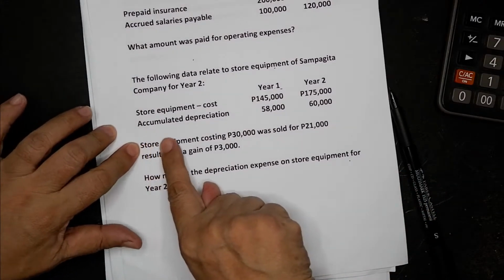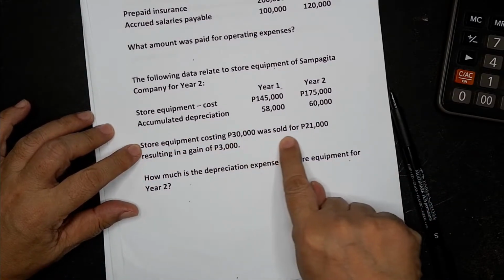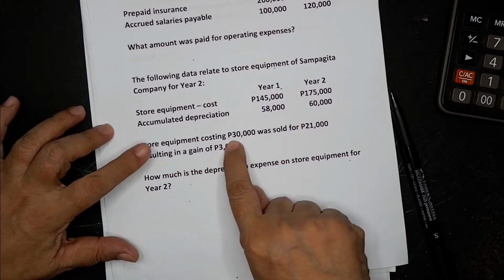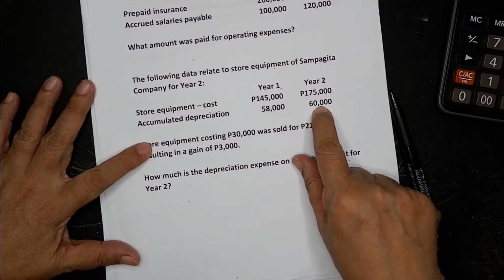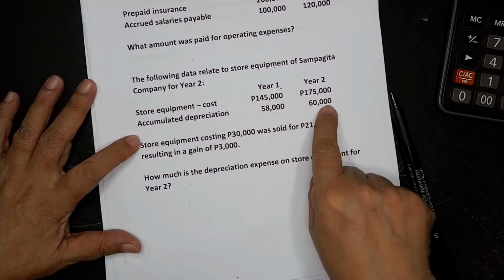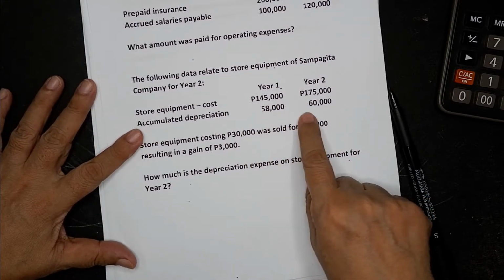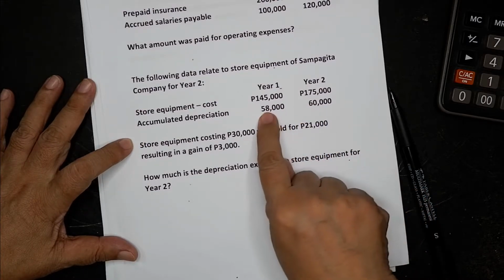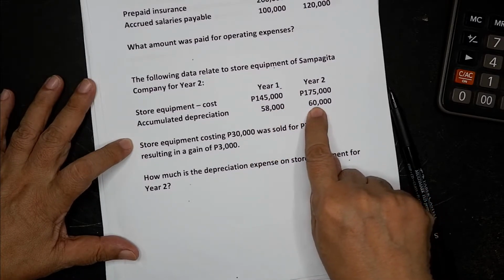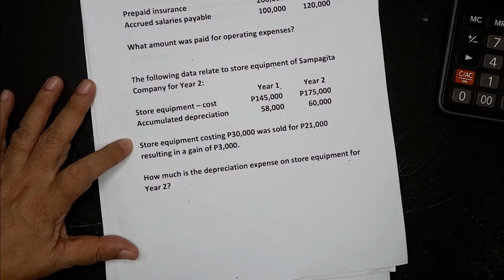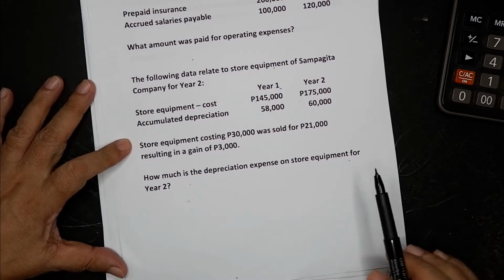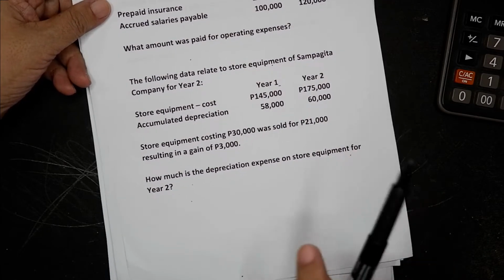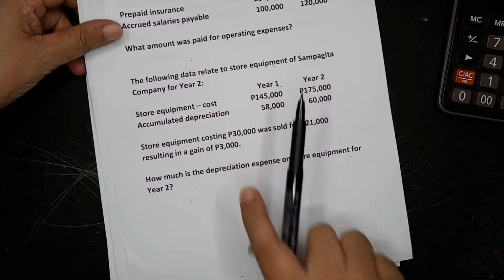If we did not have this information, store equipment costing 30,000 was sold for 21,000 resulting in a gain of 3,000, we would just compare the beginning balance and ending balance of accumulated depreciation. In this problem, the depreciation expense would be 2,000, because the beginning of 58 became 60, meaning there was an entry debit depreciation expense 2,000 and credit accumulated depreciation 2,000, so it became 60. But we have this information.